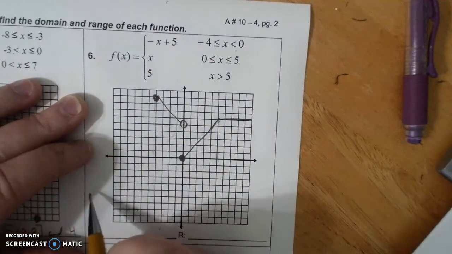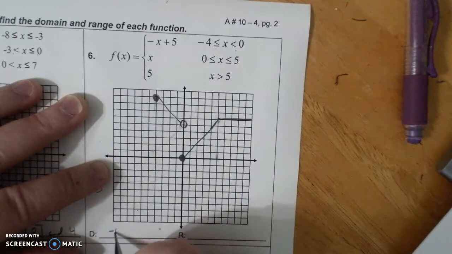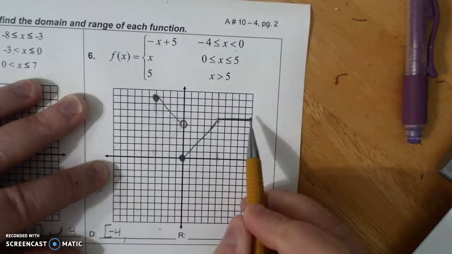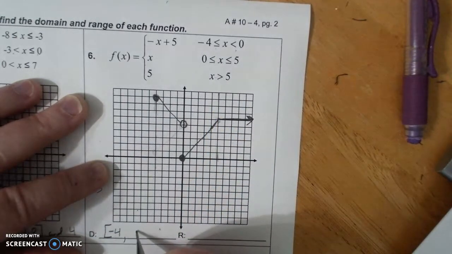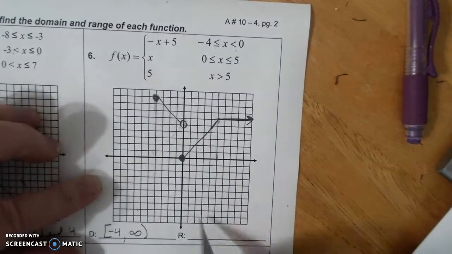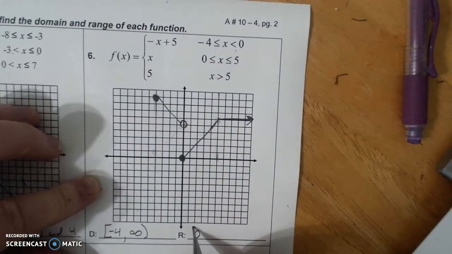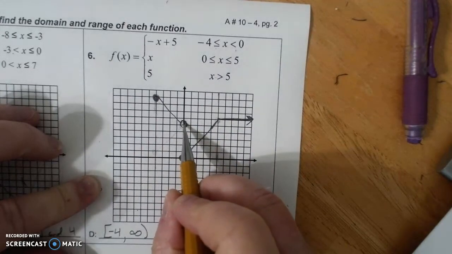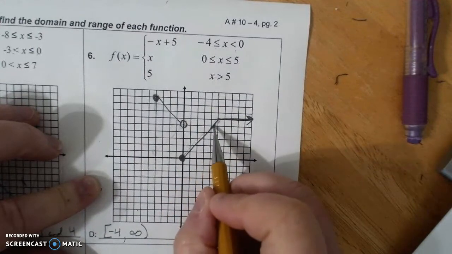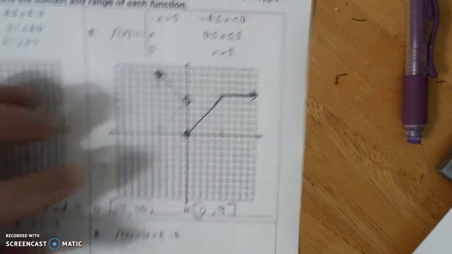Domain: from the left, the farthest left point is at -4. It was a closed dot. And because this is an arrowhead, it goes to positive infinity. The range, it's no lower than 0, and it's a closed dot, and it goes all the way up. This takes care of up to here, this takes care of up to here, and then this takes care of up to here, and that is 9, and so that's the range.